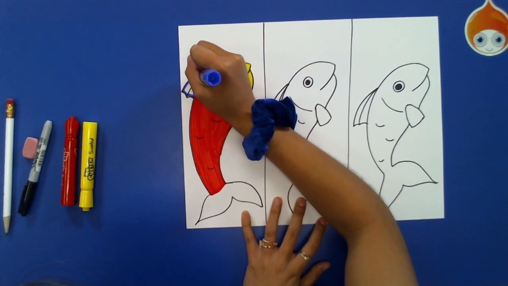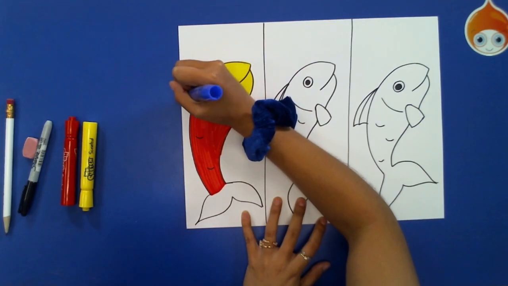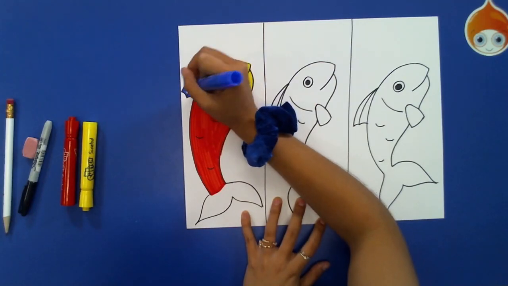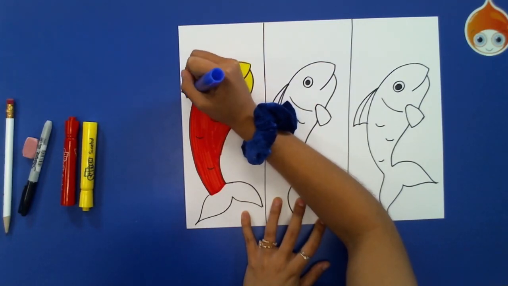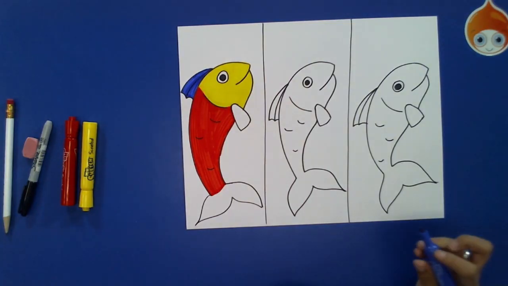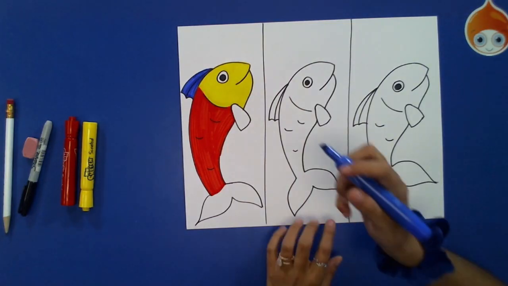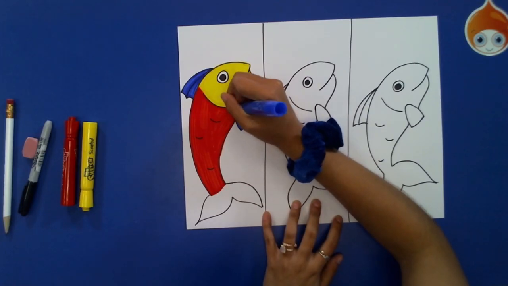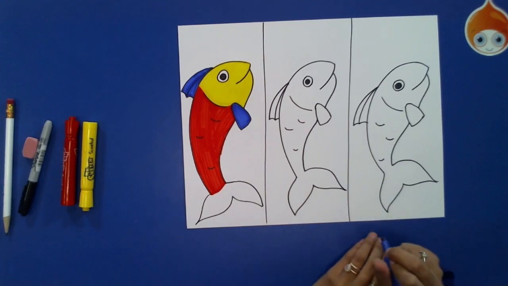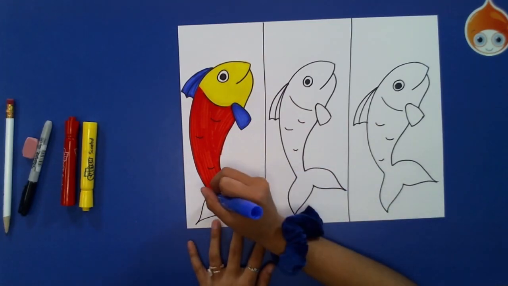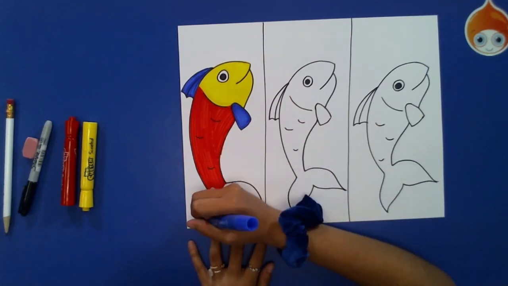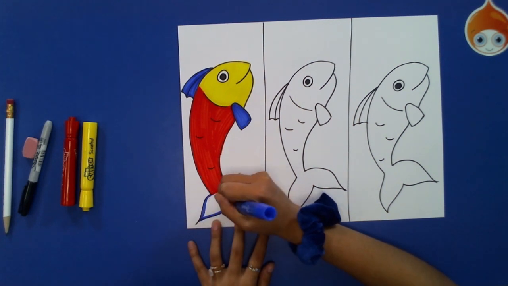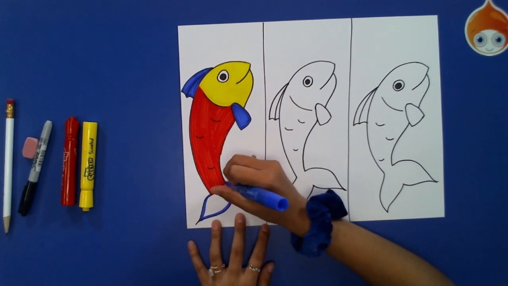So I'm going to color in the top fin. I'm going to outline first, and then I'm going to use the side of my marker to fill in, and it's a very small area, so if your area is a little bit smaller, you can always use the tip to fill in those smaller areas. So now I'm using the tip for this small area, but I'm still going one line at a time, up and down. I'm not scribbling or going back and forth.